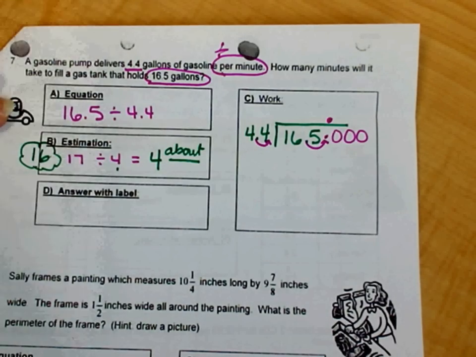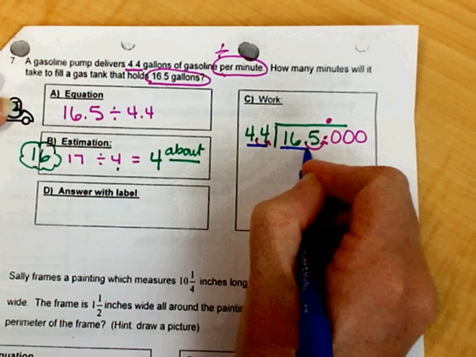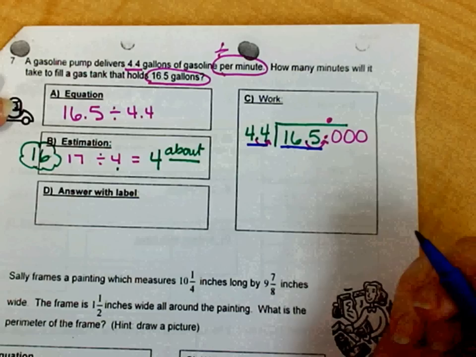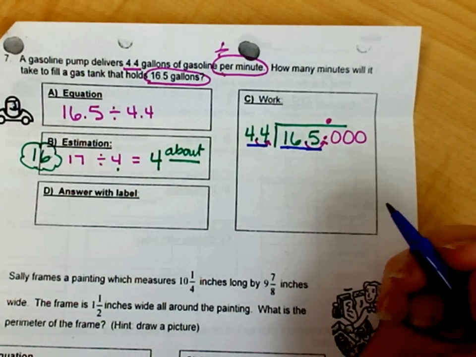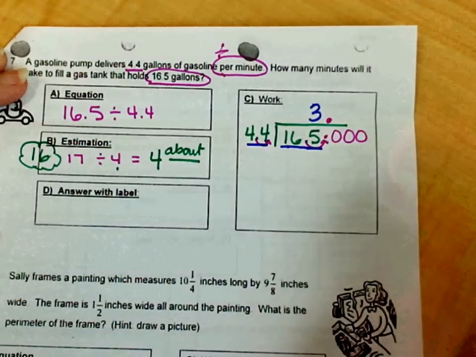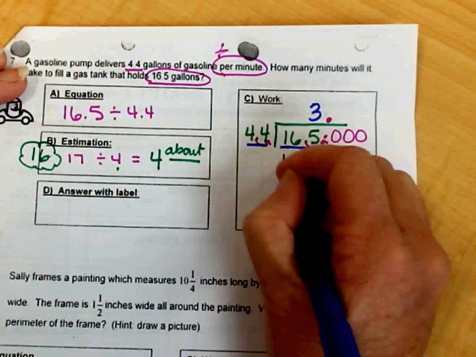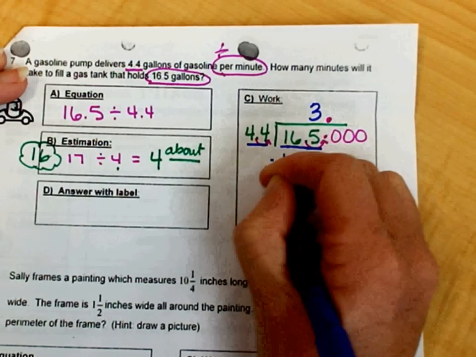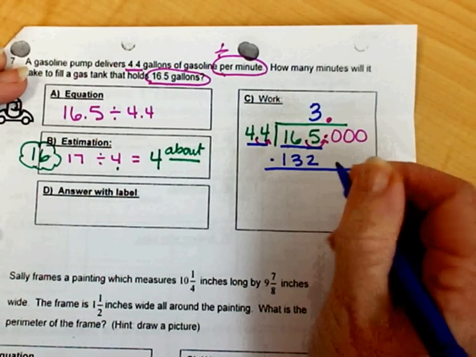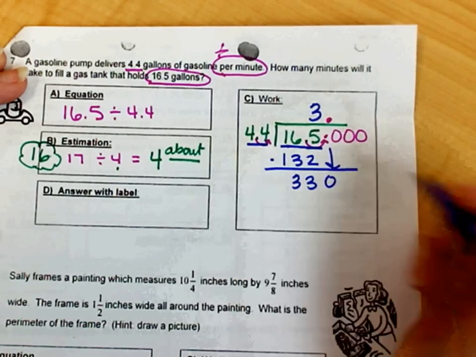Now I'm going 44 into 16. Doesn't work. 44 into 165. If I do my side work, I'm going to come up with that's about 3 times. When I actually multiply 3 times 44, I get 132 and subtract. When subtracting, I get 33, and I bring down my 0.